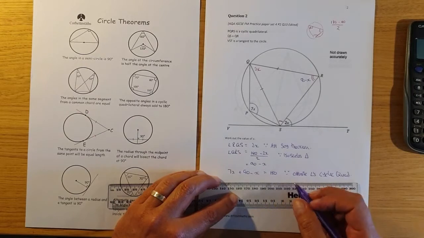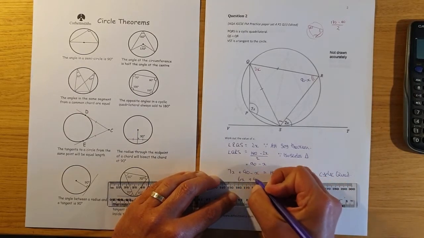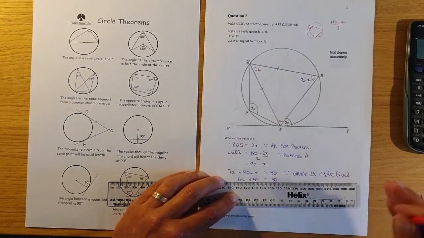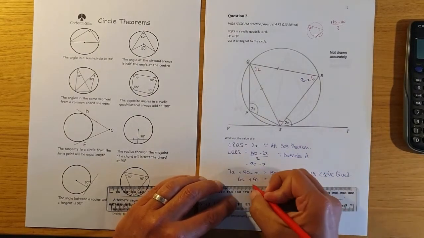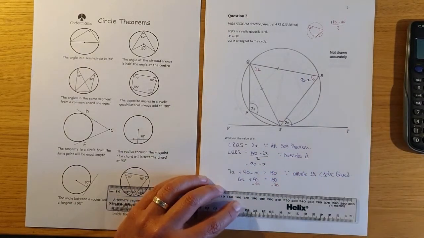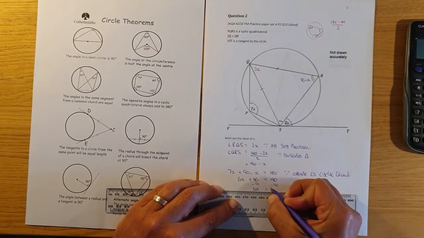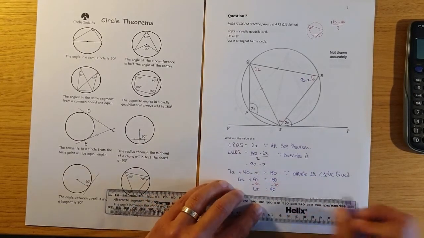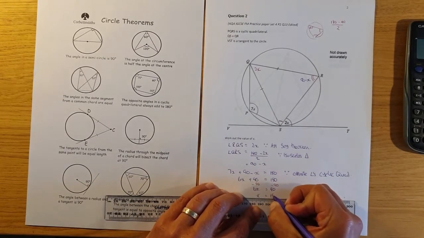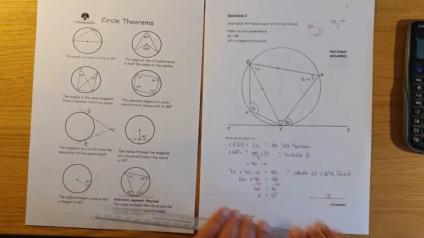7x minus x is 6x. So I've got 6x plus 90. Do one step at a time. I'm going to take 90 off both sides at this point. I'm going to use different colours for that to make it obvious what I'm doing. So 6x equals 90. And 90 divided by 6, well, x must be 15 degrees. So I'm going to fill the answer box in: 15 degrees.